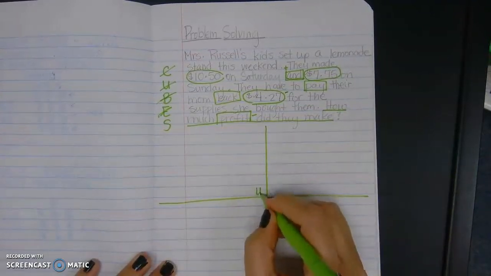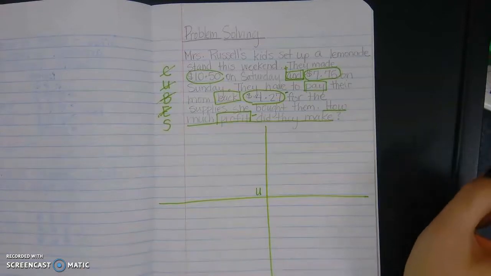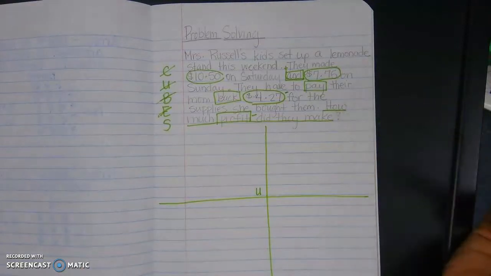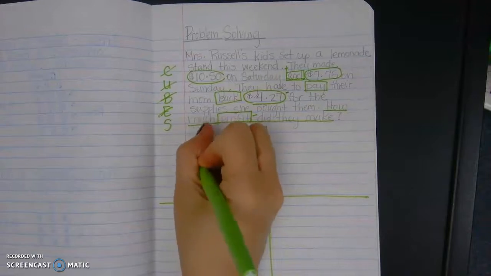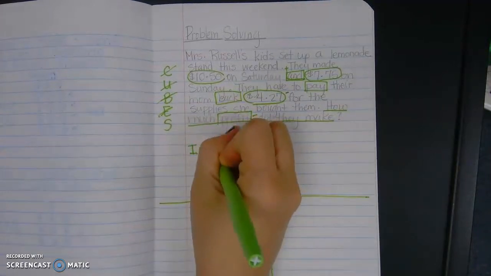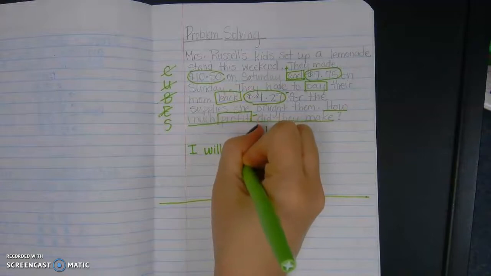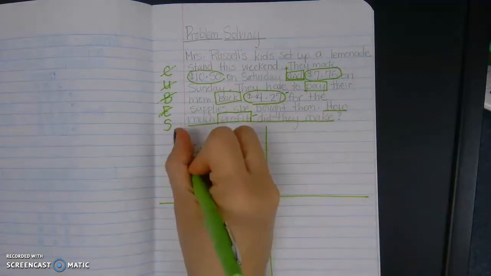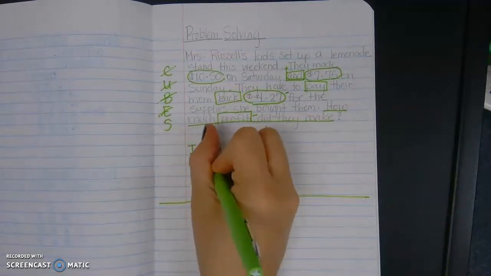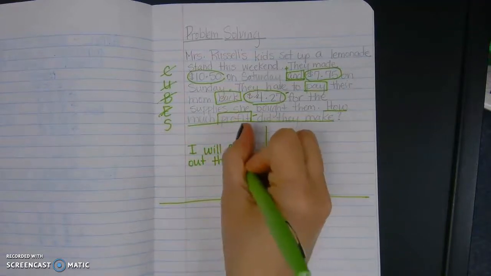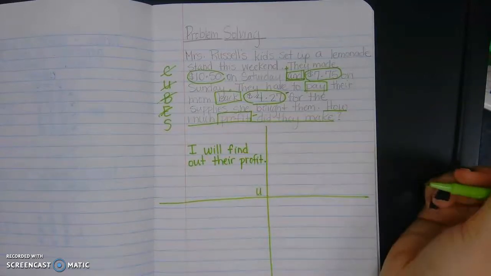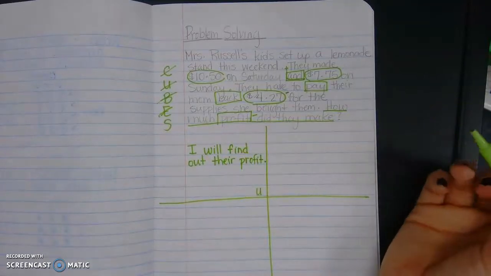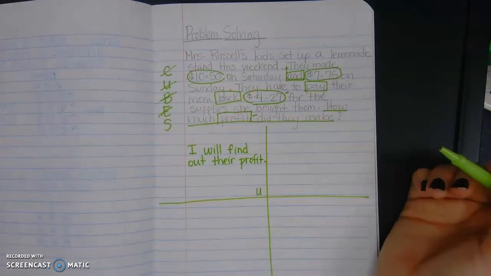So in the U-Box, which is all we're doing today, we are going to restate our question as a statement, okay? So instead of putting how much profit did they make, we're just going to put I will find out their profit. Okay, you could have put, I will find out how much profit they made, anything like that, just so that you're telling me you're finding out their profit.